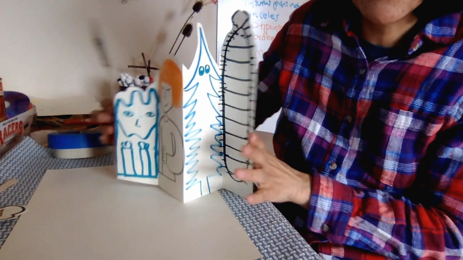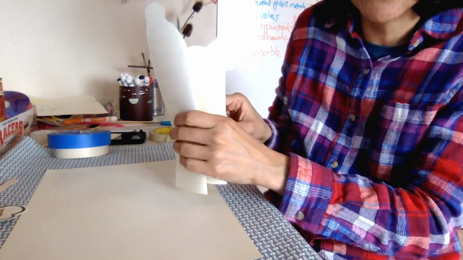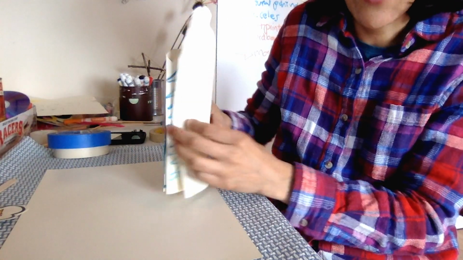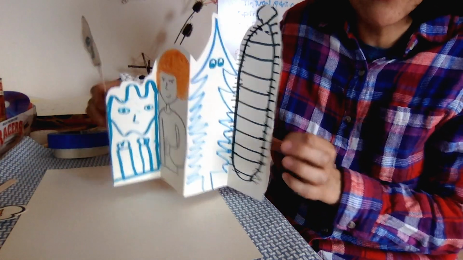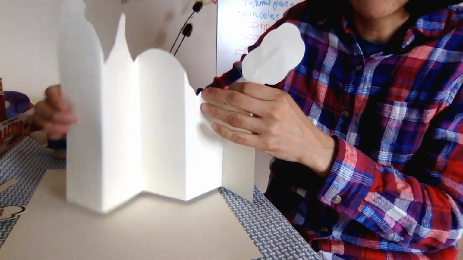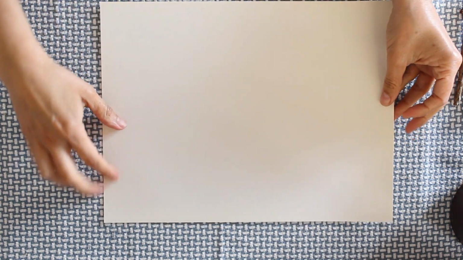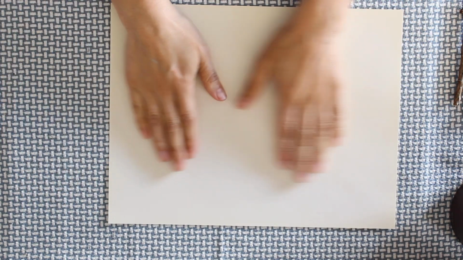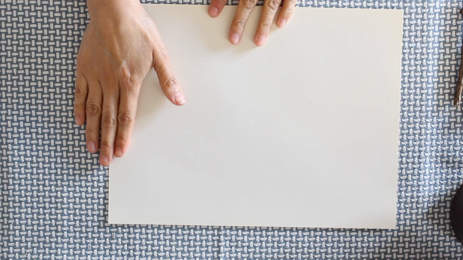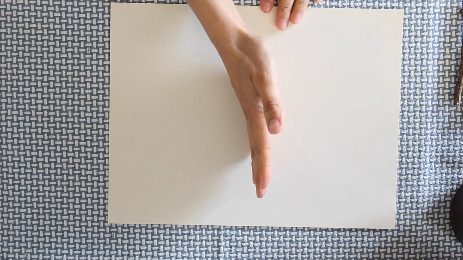Now we will design a sequence making a paper accordion. We will draw the steps of our sequence on it, and we will make it stand alone on the table. Let's start with our regular sheet of white paper. So I'm going to imagine that I want to divide my paper horizontally in 5 parts.